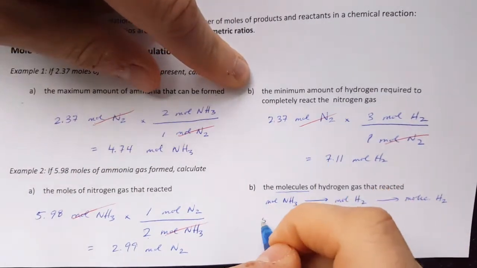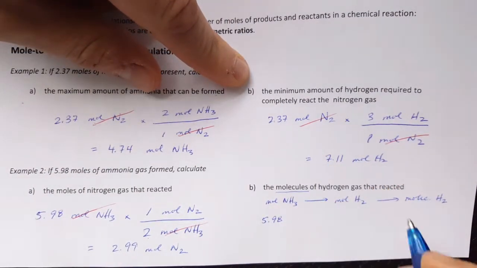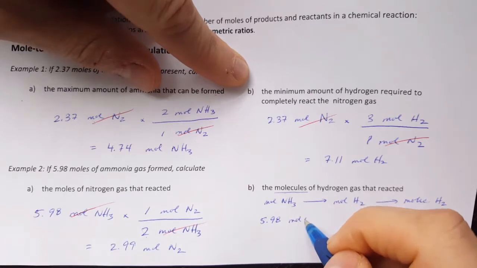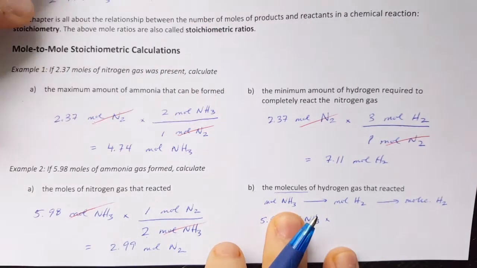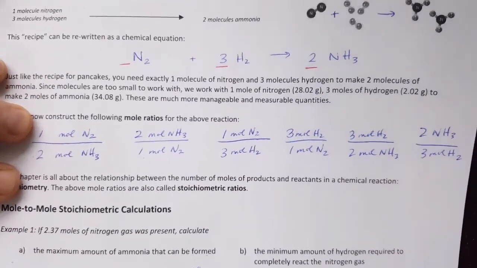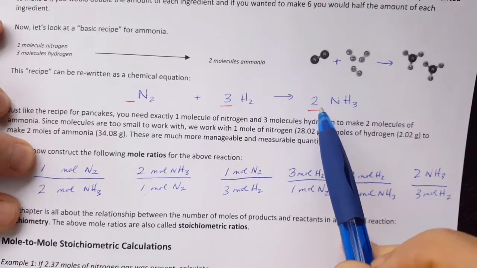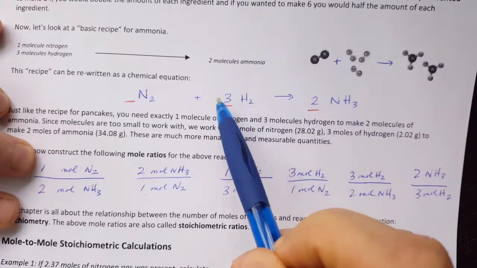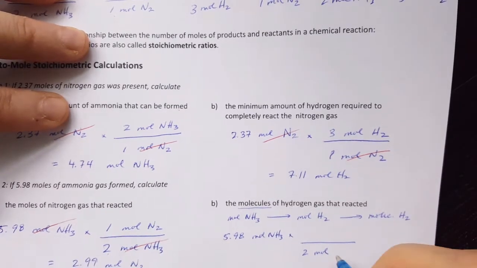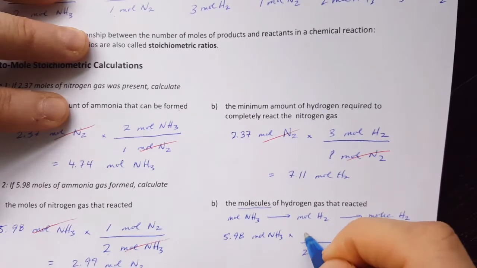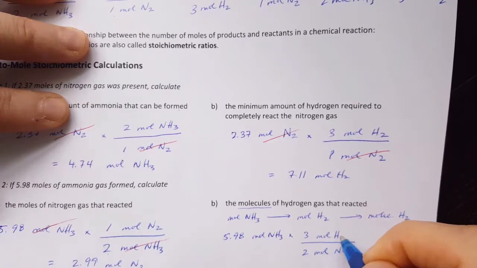So I'm going to start off with 5.98 moles of ammonia, and I go back to my chemical reaction to look at the stoichiometric ratio. So 2 moles of ammonia for every 3 moles of hydrogen.